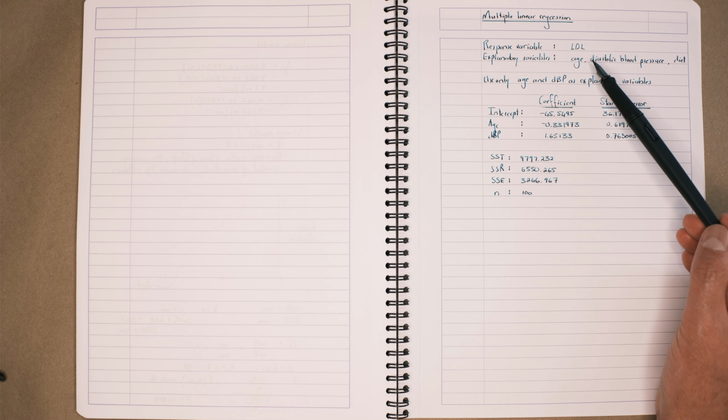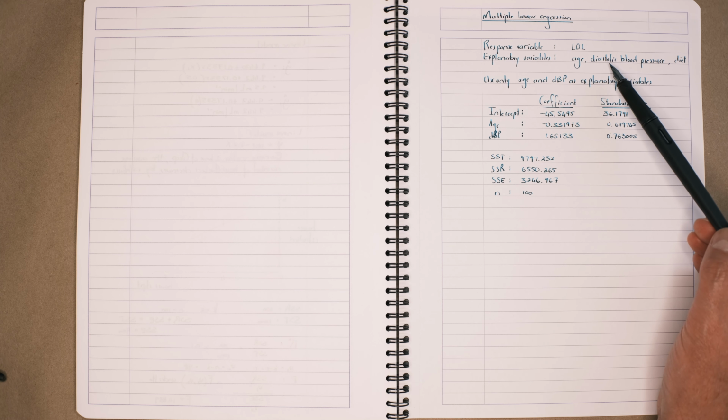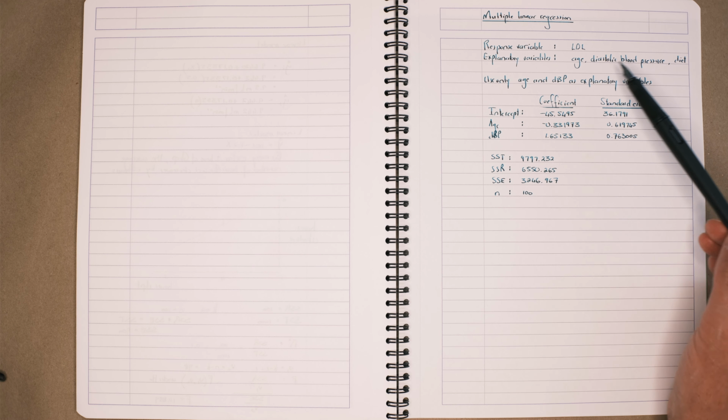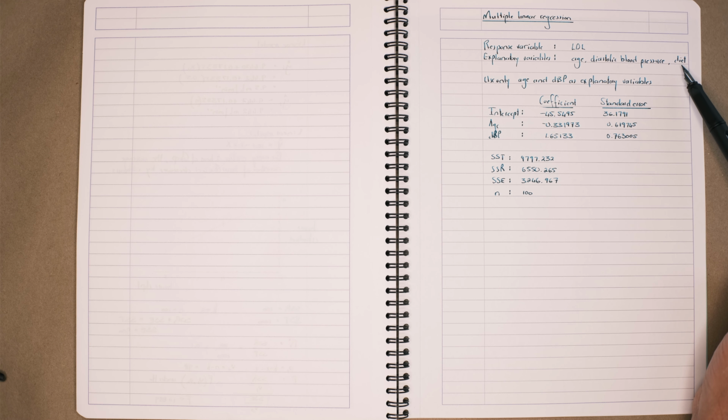Our first model, though, is only going to have these two, age and diastolic blood pressure. Both of them are continuous numerical variables. So they're going to be the only two explanatory variables. And then in a follow-up question, we'll add this categorical variable as an explanatory variable. So let's have a look at our first problem.